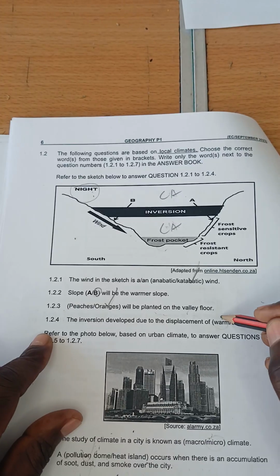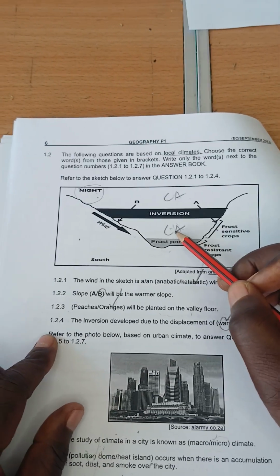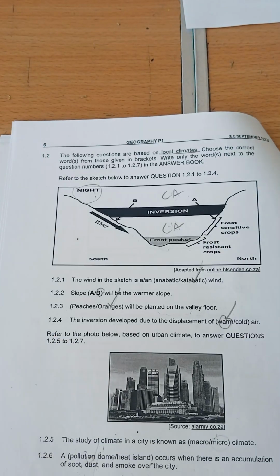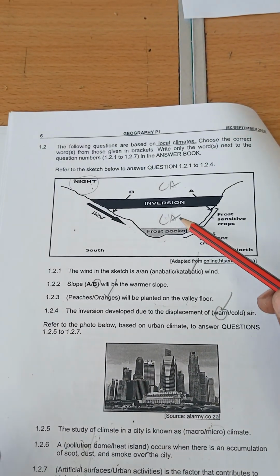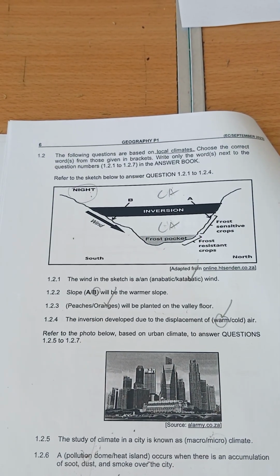The inversion layer developed due to the displacement of warm air from the bottom of the valley. It has risen because it is light. That's the air that has been displaced. As a result, we have cold air at the bottom and cold air at the top, with warm air trapped in between two parcels of cold air.